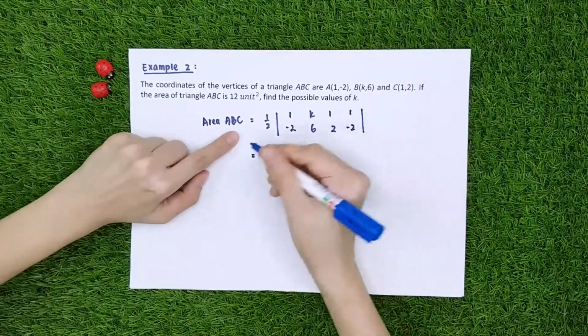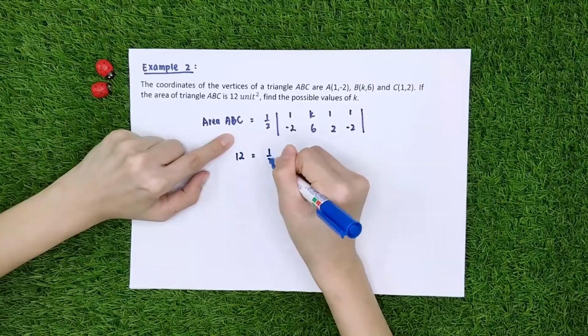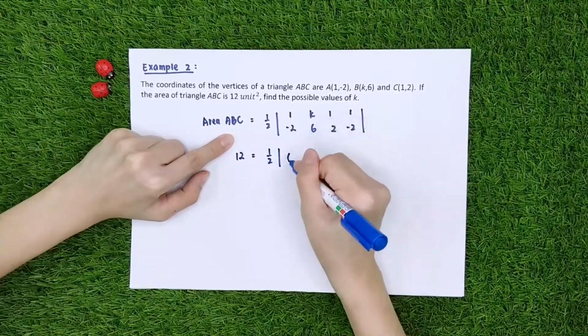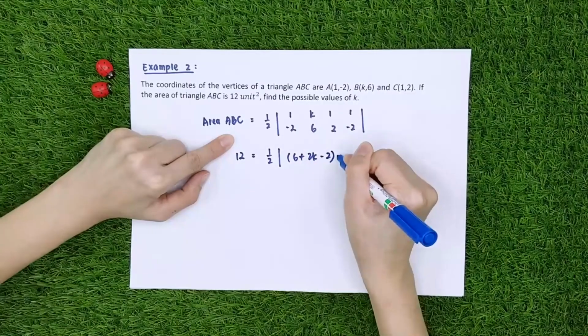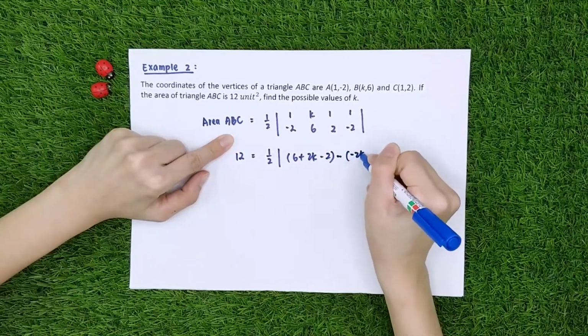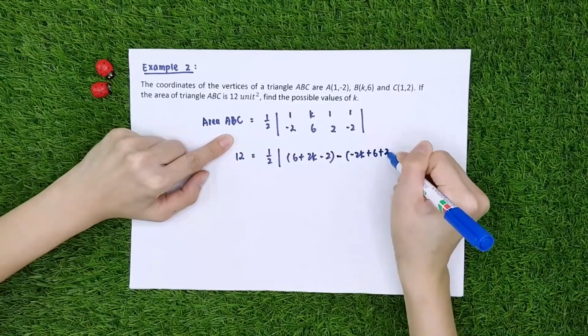So the area of ABC is equal to 12. Half of 1 times 6 is 6, plus 2k minus 2, minus 2k plus 6 plus 2.